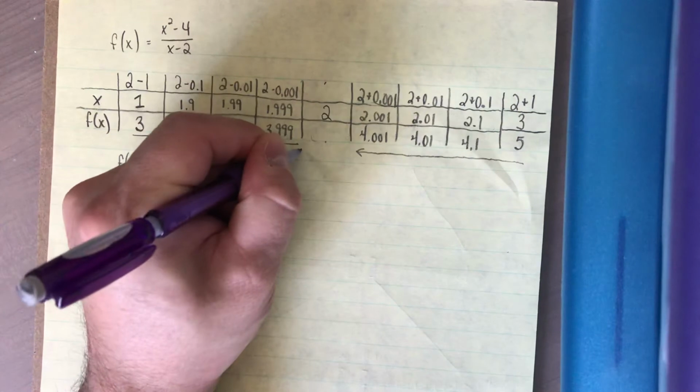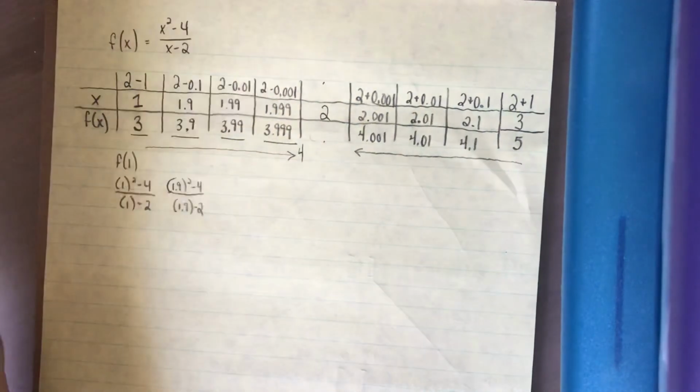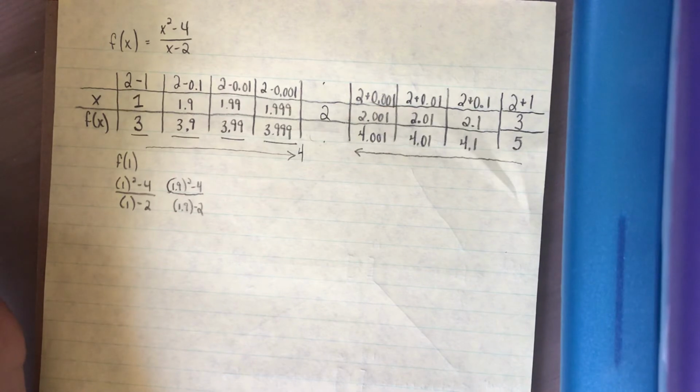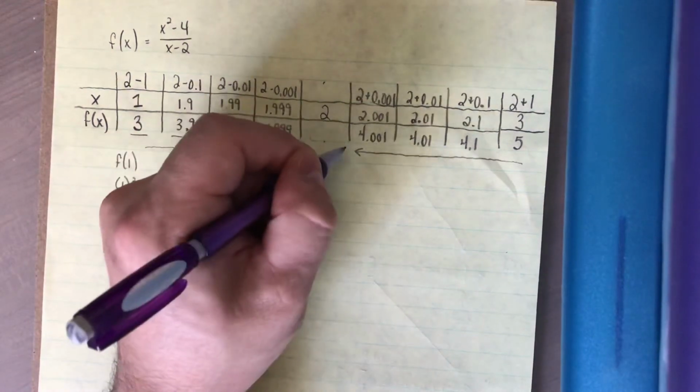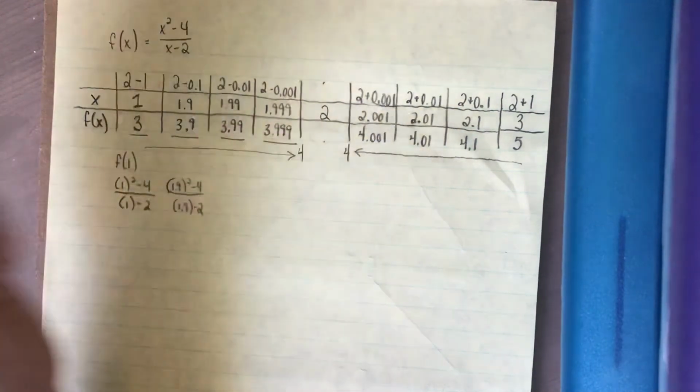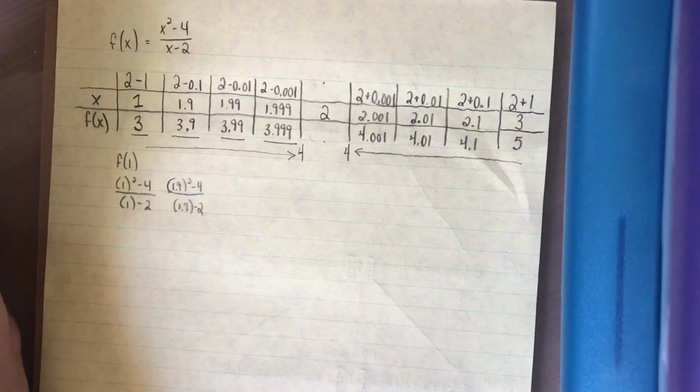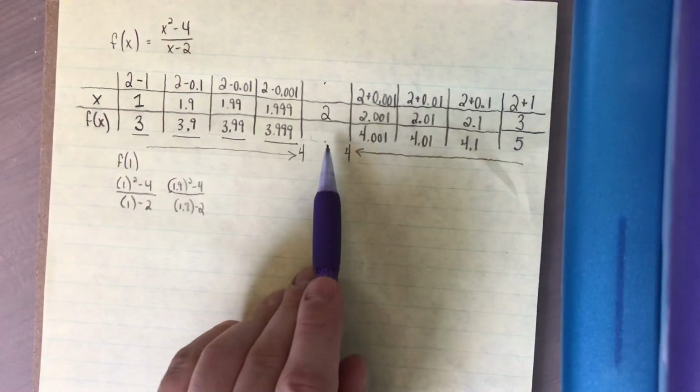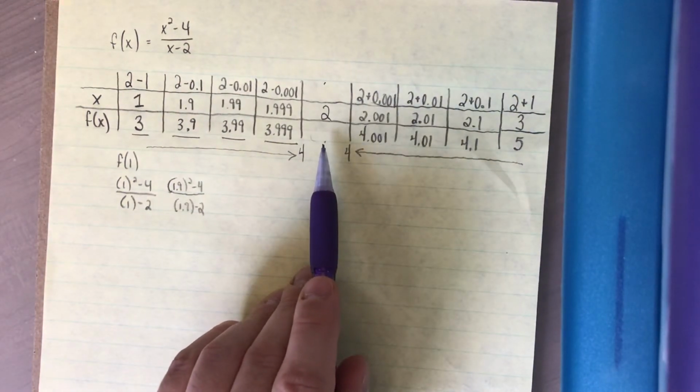The idea is that from the left side, if we could actually get to 2, and there was actually an output value there, it seems like there's pretty strong evidence to suggest that there should be a 4 there. From the right side, we get the same thing. Now, that does not mean the output value is 4. Again, there is no actual output value.